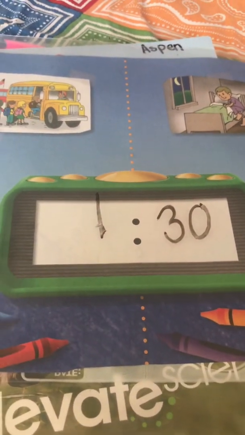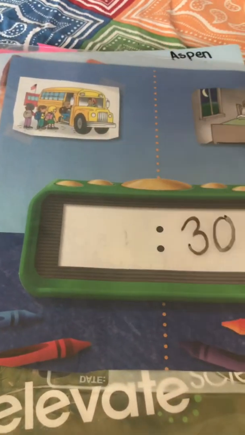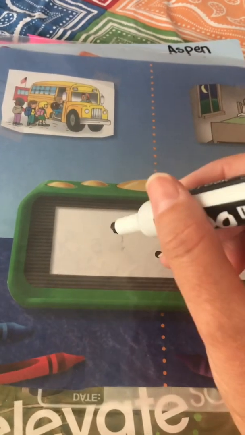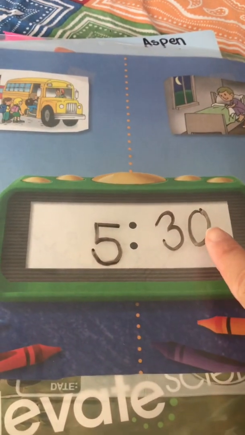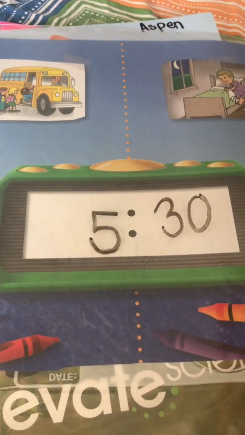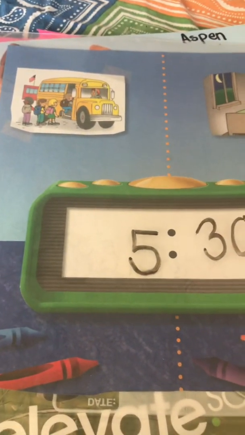1:30. If you change this number, the hour number in the beginning of the digital clock, you would change it to any hour you want. Like, let's put 5, for example. It would be 5:30. You guys can play around with that too.